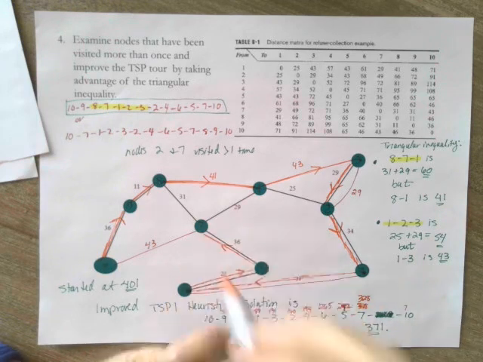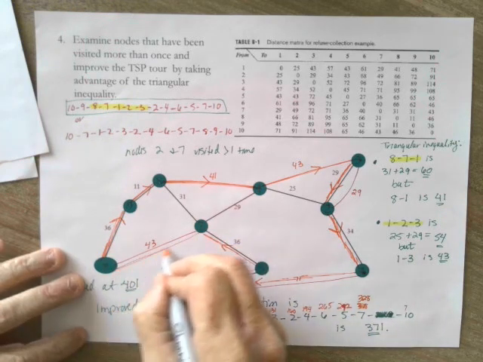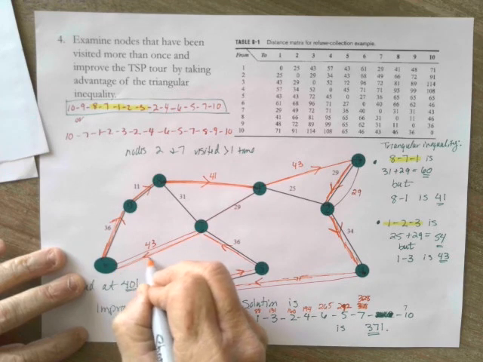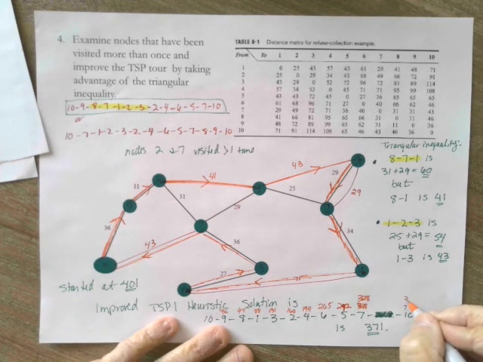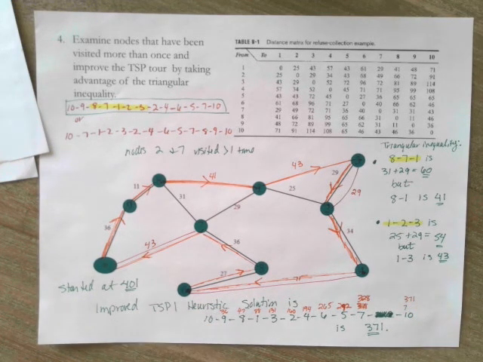And then we go 7 to 10, which is 43. And then when we add the 43 there, that's how we get to that 371 right there. So in orange, this is my TSP heuristic solution for 371.